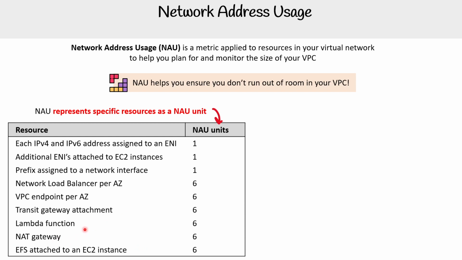I'm not sure why a Lambda function is so heavy duty, but maybe when you associate it, there's a lot of stuff being added to do that. So it's extremely heavy, but that is what it is.